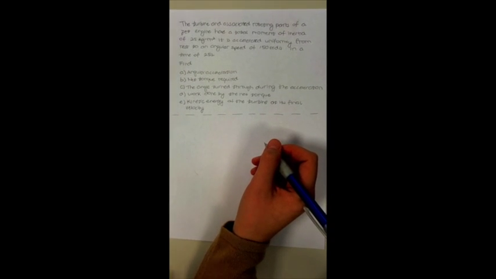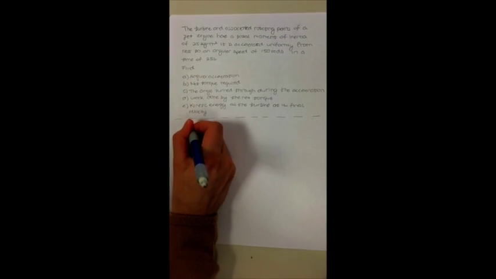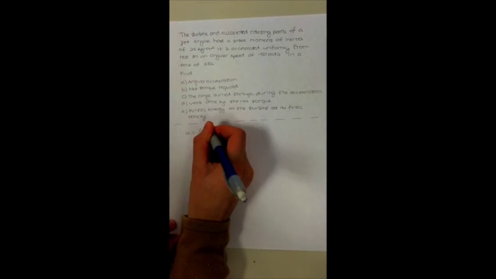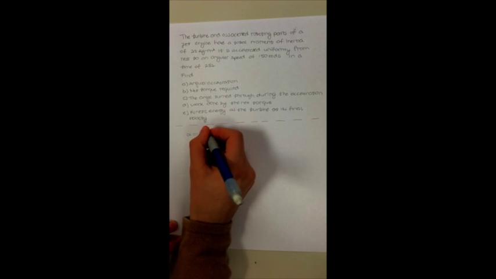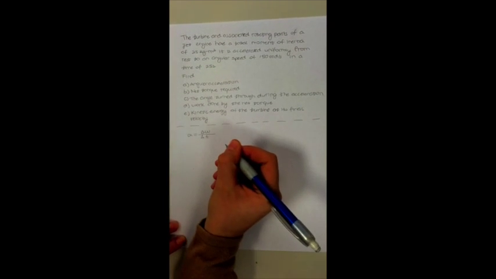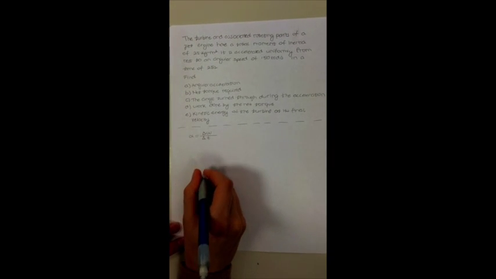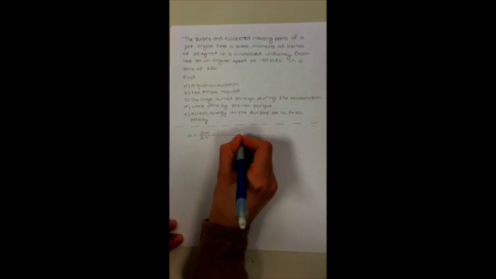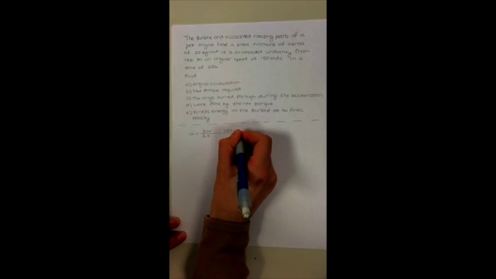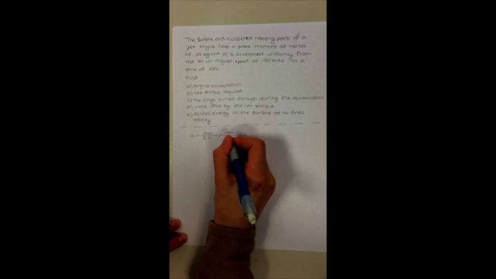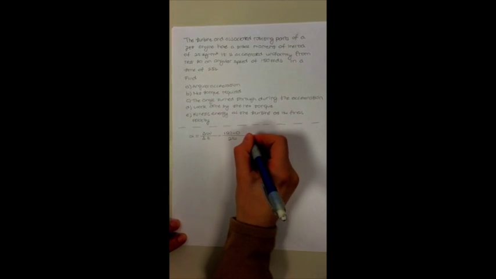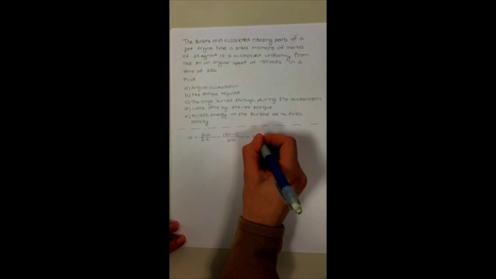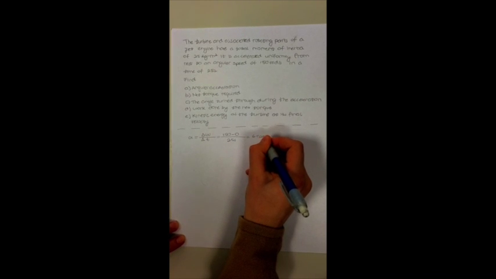Let's firstly look at the angular acceleration. Angular acceleration is alpha equals the change of angular velocity over the change of time. In this case, our change in angular velocity would be 150 minus 0, final minus initial, over time 25 seconds, which would give us 6 radians per second squared.